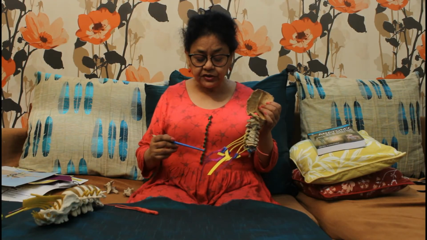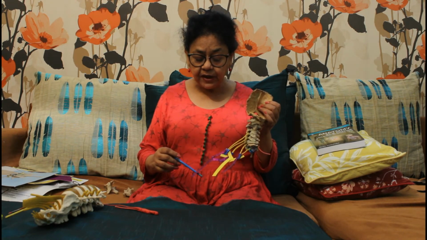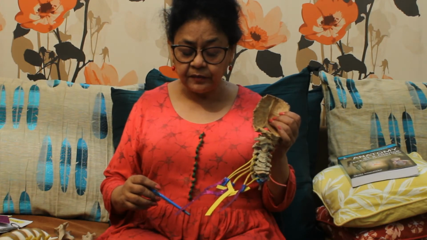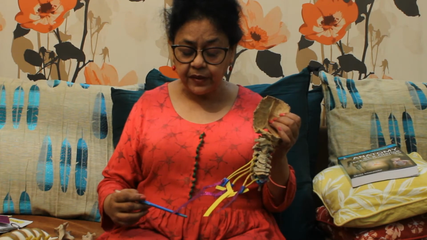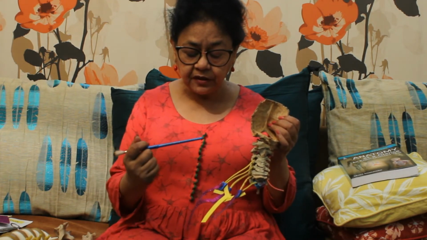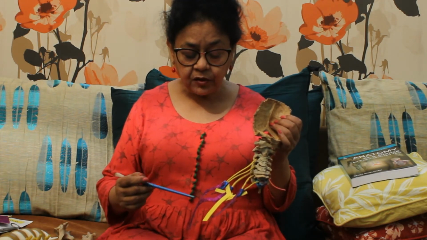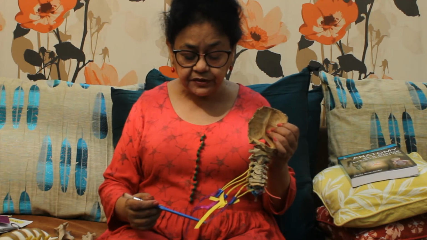Next we will see the lateral cord. From the lateral cord arise the branches that supply the region of the arm. It pierces the coracobrachialis, it supplies the biceps brachii, which is the strong flexor muscle of the elbow joint, and also the brachialis muscle.